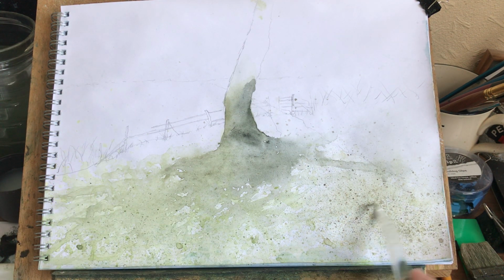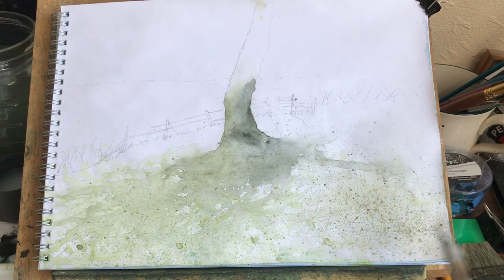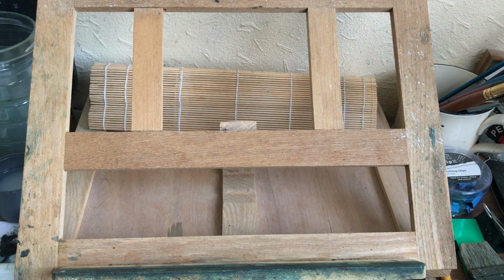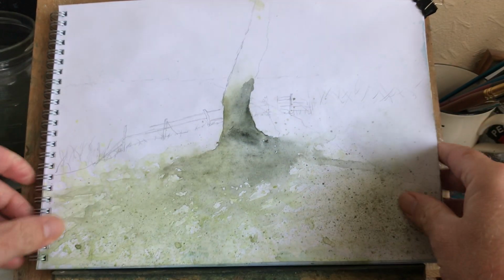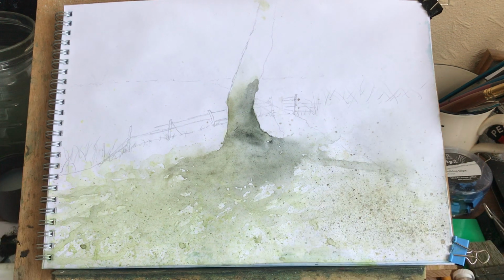I'm thinking these bits here will look like little pebbles in my path. That's my line of thinking. Actually, let me just put a little clip on that bottom bit. There, just put a little clip on. Right, sound. Let's make a start.